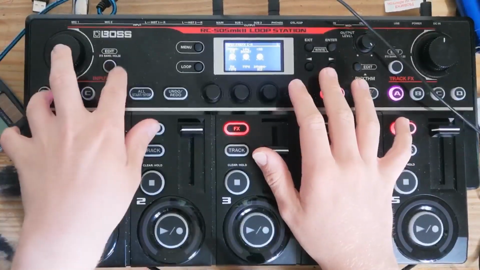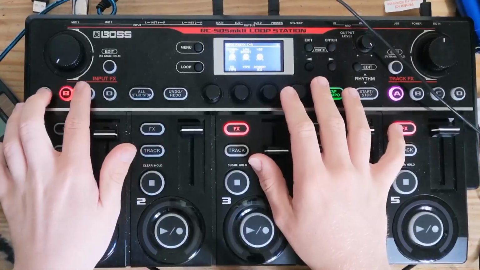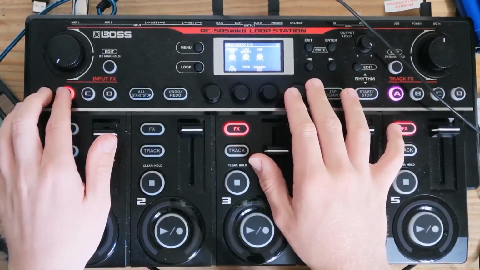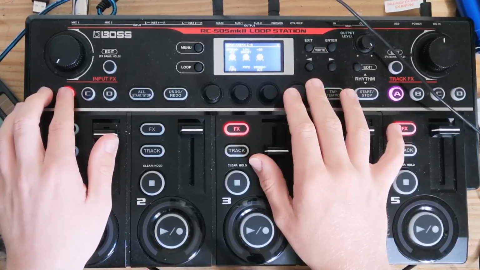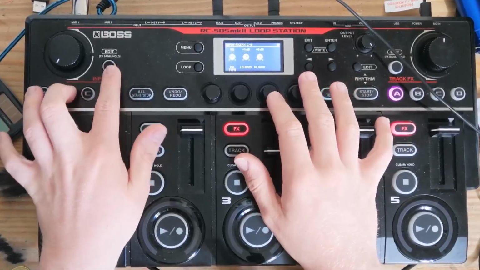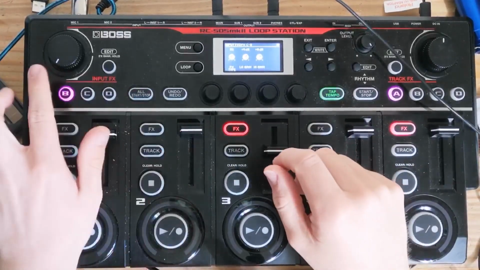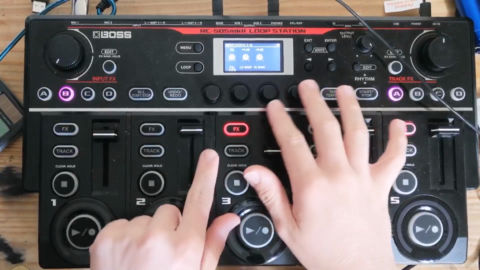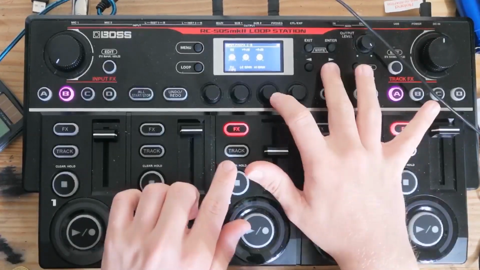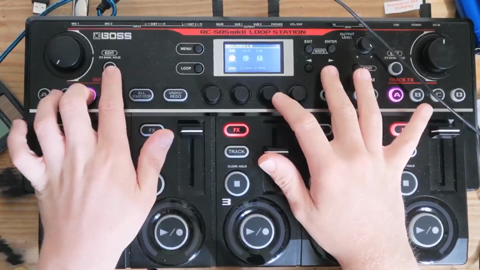Let's move on over to input effect C. So these are my drum settings. On A, we have dynamics, low boost, plus 20. For B, we have EQ, plus 4 lows, plus 8 highs, and everything else is the same.